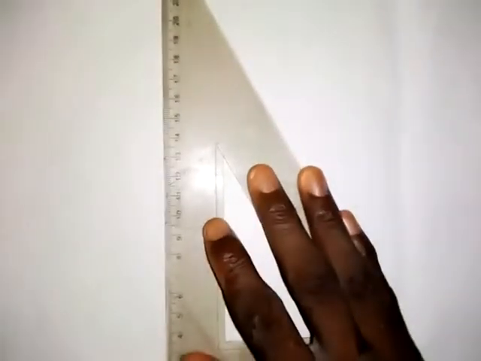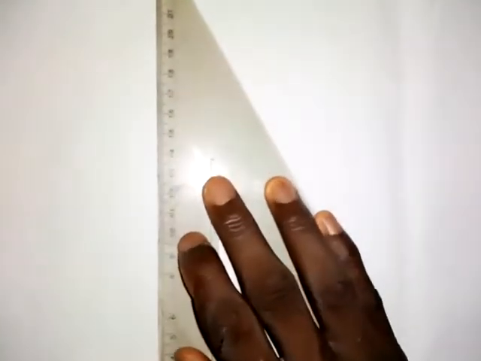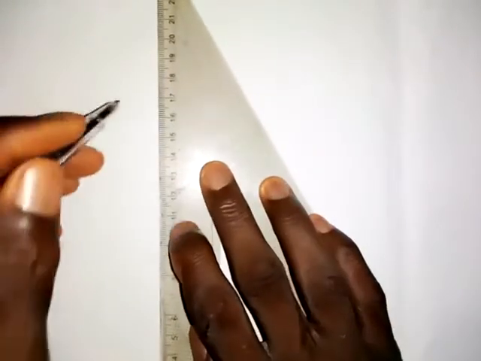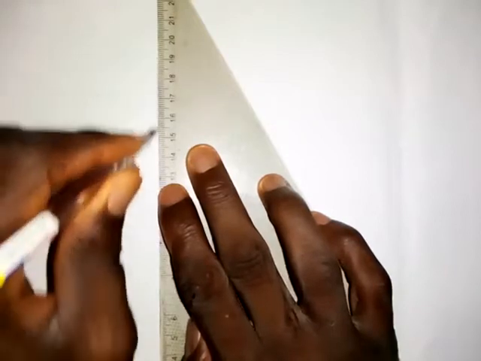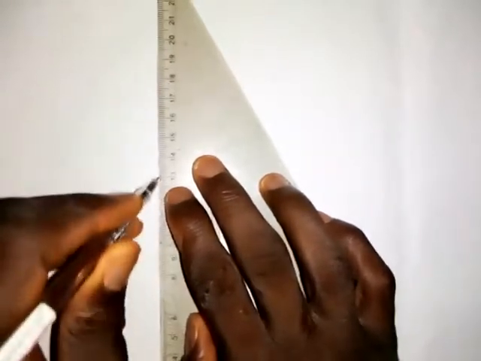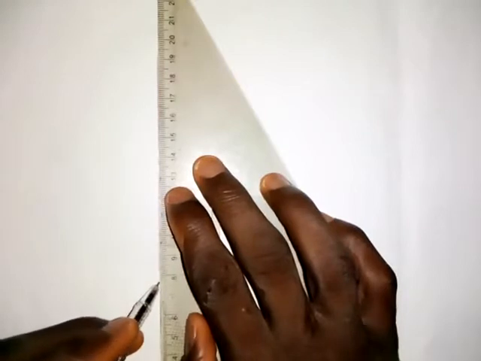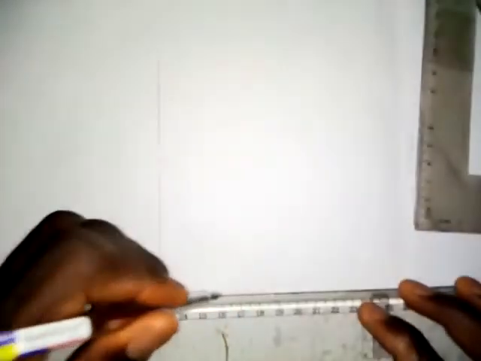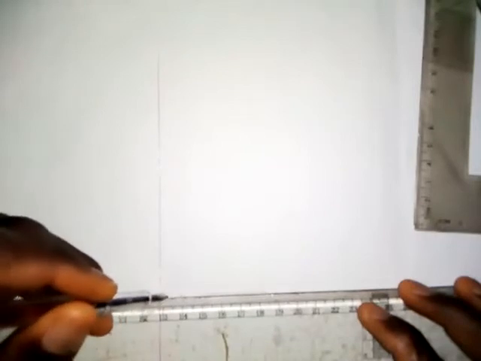Alright, so as we have here, the first thing that you need to do is to draw a vertical center line. Draw a vertical center line. So I'm not going to hide anything. This video will be a complete video. I'm not going to hide anything for you. Then you draw a horizontal center line.